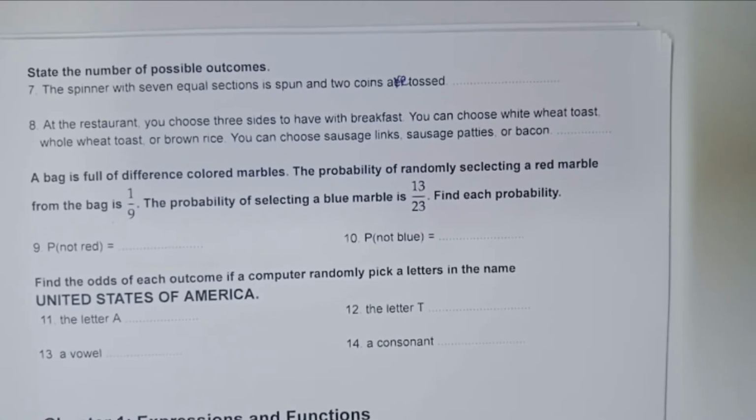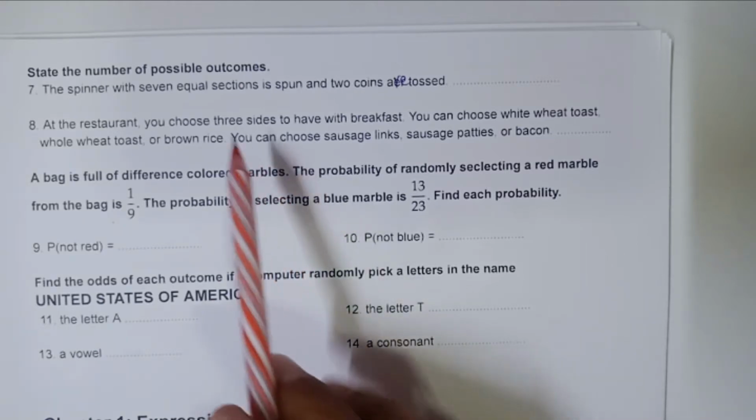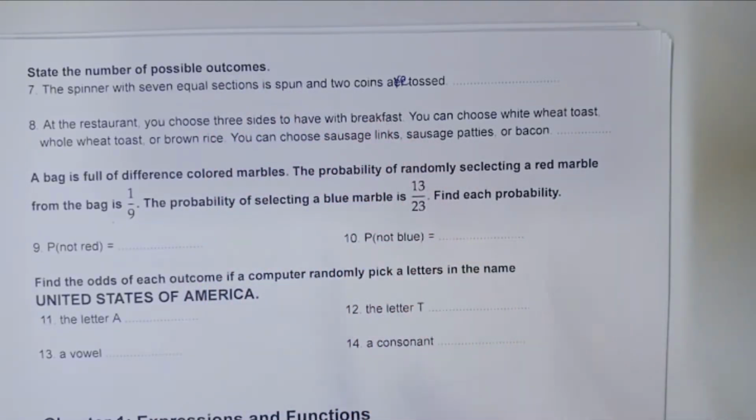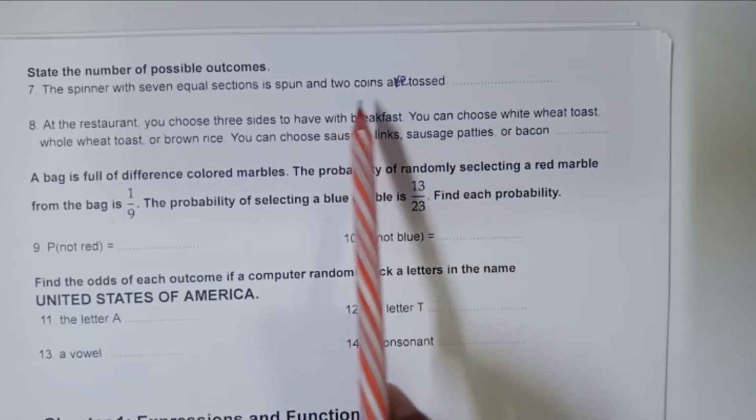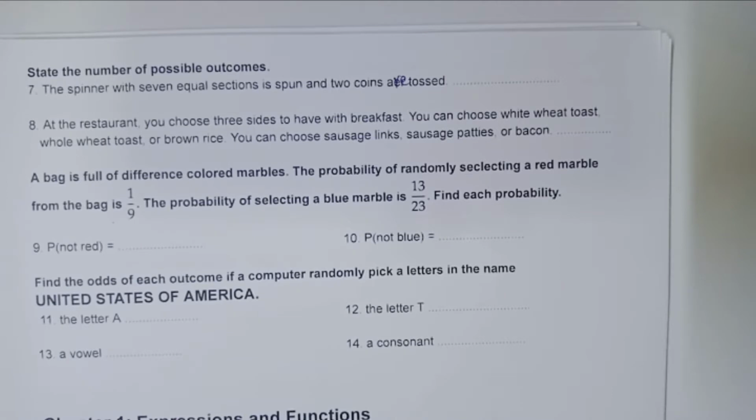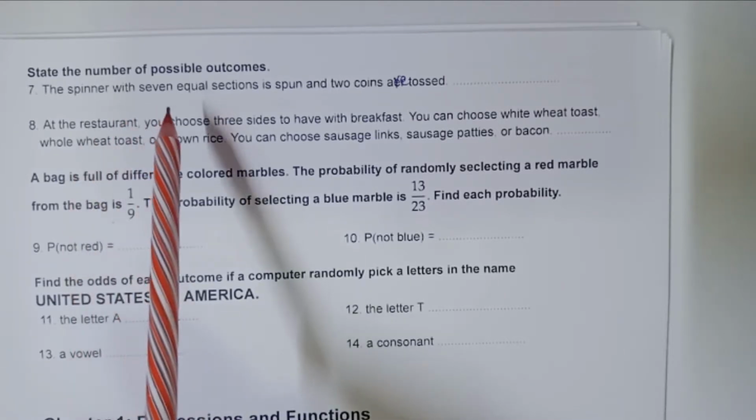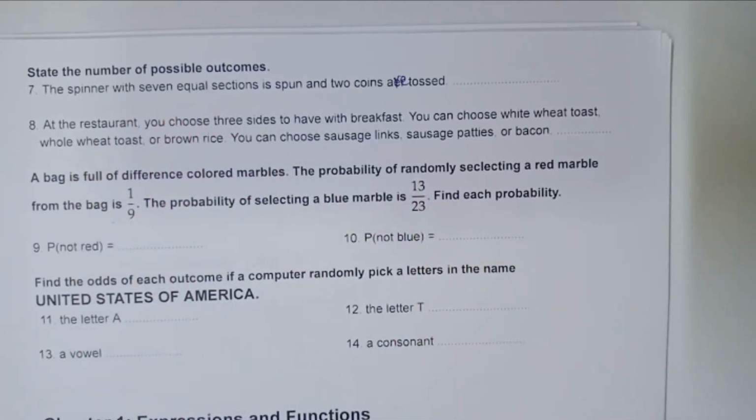State the number of possible outcomes. Now to get the possible outcome of 2, in this case you have the spinner and the 2 coins. So in order for us to find the combination of the possible outcome of these 2 things together, you need to get the possible outcome of each of them and multiply together. Now what do we mean by that?